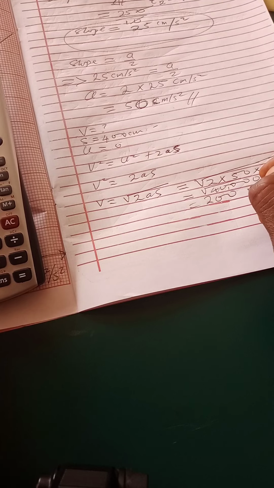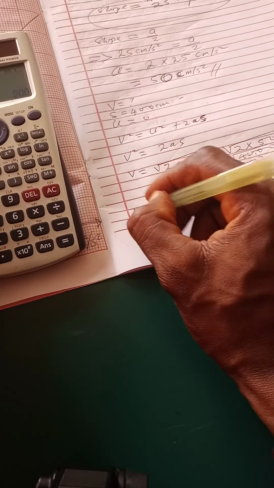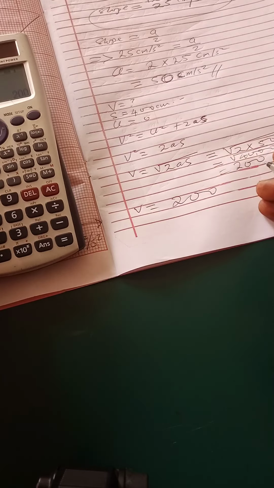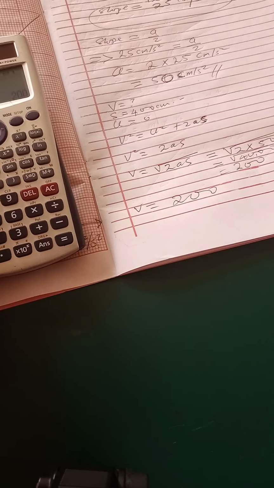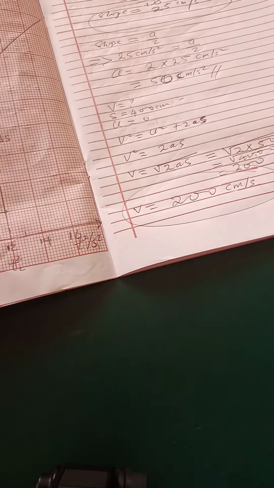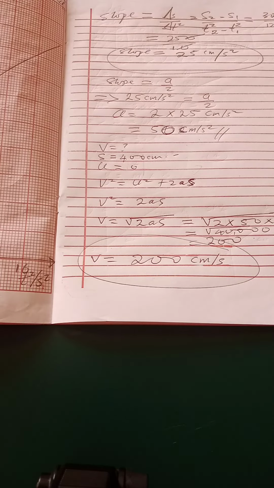So in this case, our velocity is 200. What's the unit? The unit is simply cm/second. This is it. We can convert this to meters per second if we want to.